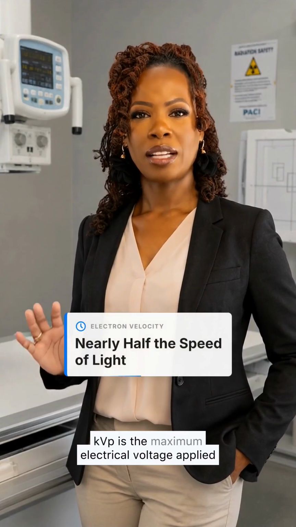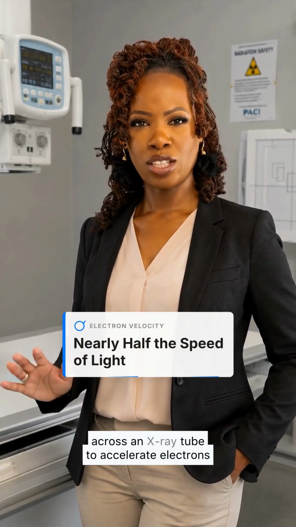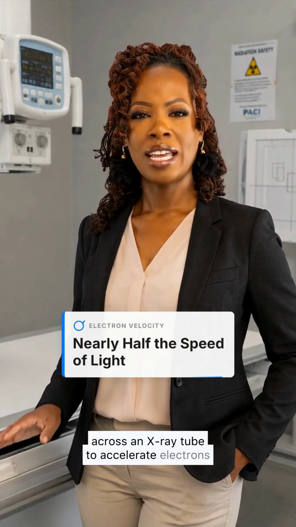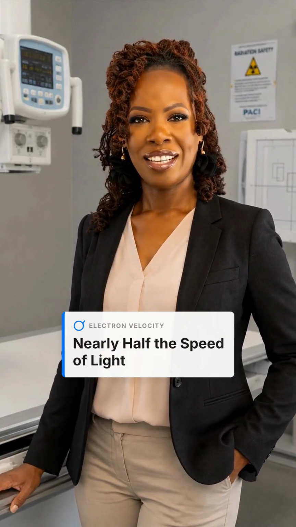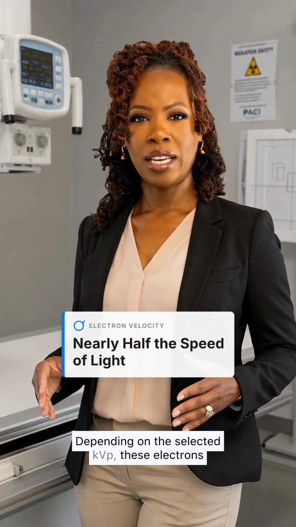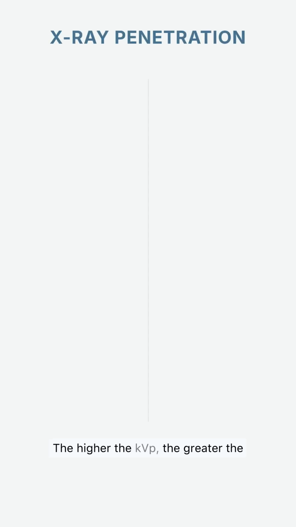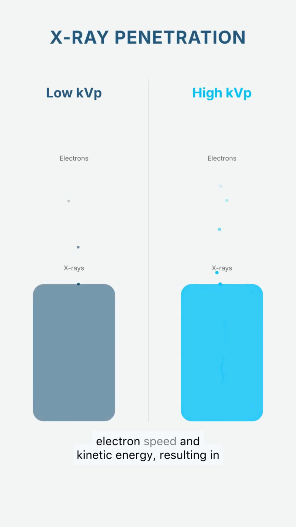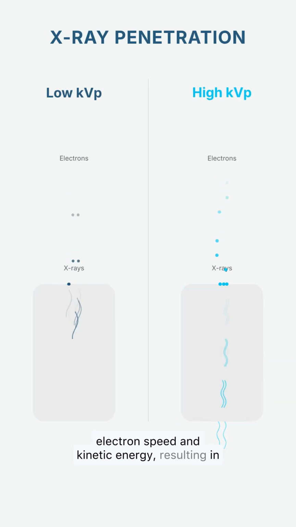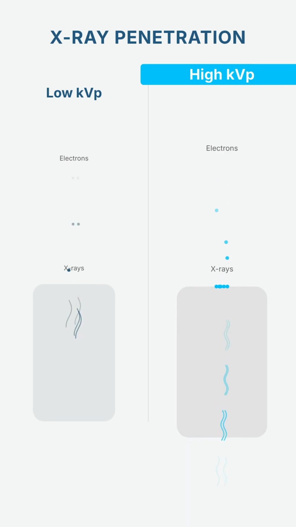kVp is the maximum electrical voltage applied across an X-ray tube to accelerate electrons and create X-ray photons. Depending on the selected kVp, these electrons can travel at nearly half the speed of light. The higher the kVp, the greater the electron speed and kinetic energy, resulting in more penetrating X-rays.